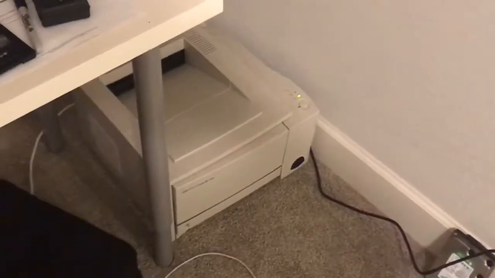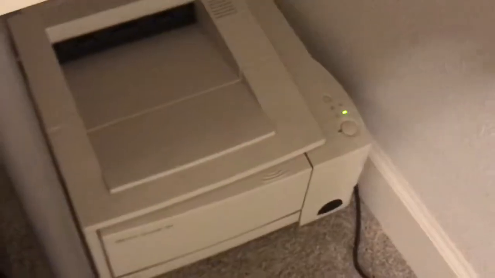Okay, so I have this old LaserJet printer. This is a LaserJet 2100 from 1990 something, and I have that connected over an Ethernet wire, that white wire, to this Windows computer running Windows 10. So here we have the Windows 10 computer. You can see the printer goes into the Ethernet cable here, the white cable, right there.